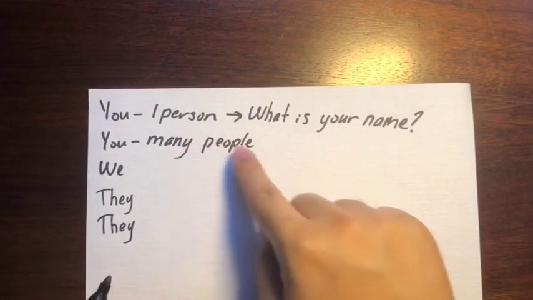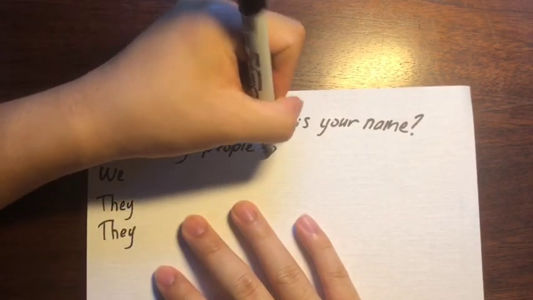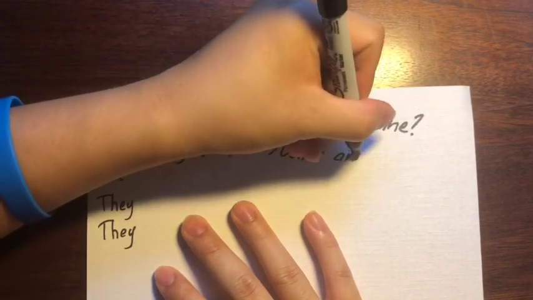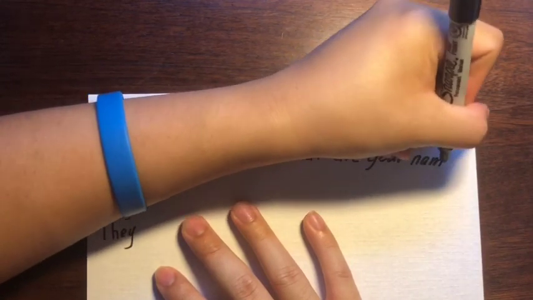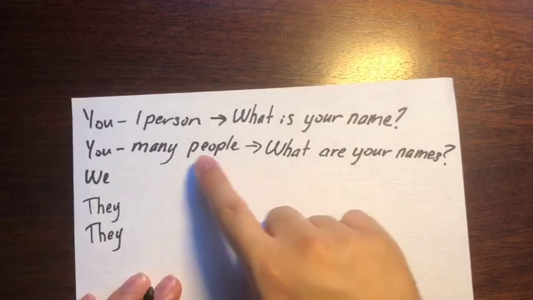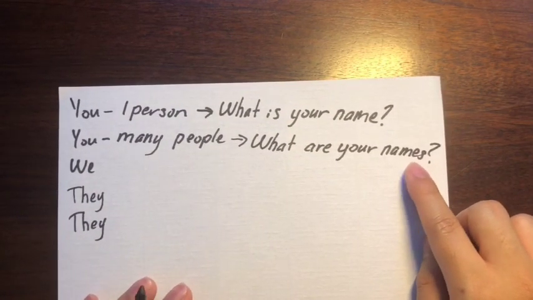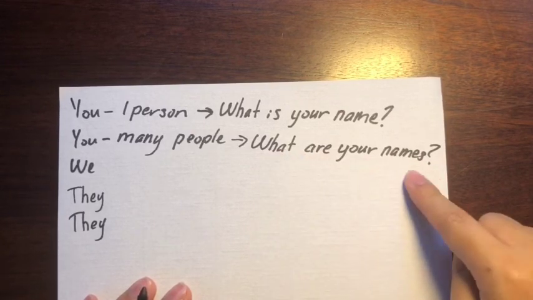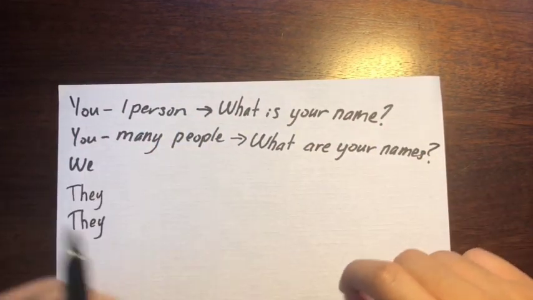If I'm talking to two people, three or four people, a lot of people, I say, what are your names? Because I'm talking to many people, there's more than one name, so we say names. Because there's more than one, we say are. What are your names? For many people. For one, we say, what is your name?